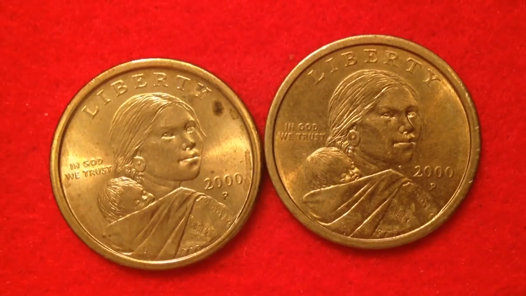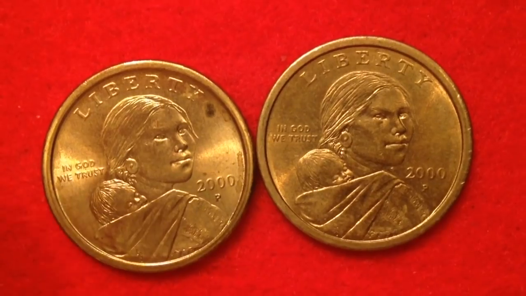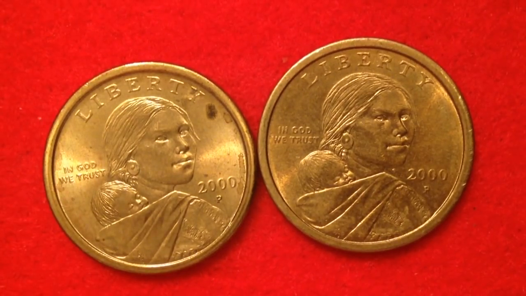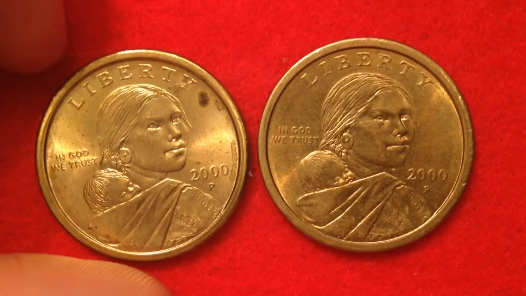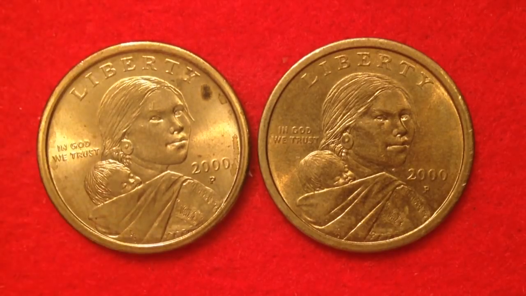Unfortunately, there's no way to know what the die was. There were definitely periods when the U.S. Mint wasn't changing out their dies as frequently as coin collectors would have liked. That resulted in some coins not looking as crystal clear as you would have liked them. So those coins generally are lower graded, and the ones that are part of the newer run of dies will be higher graded.